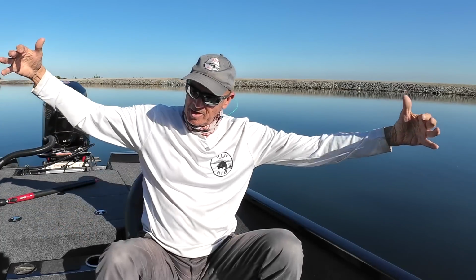The difference is the chunk rock out here is generally about the size of a football, and it's the common rock that you see most of the time. The urbanite is big slabs of sidewalk or whatever it is, bigger slabs.